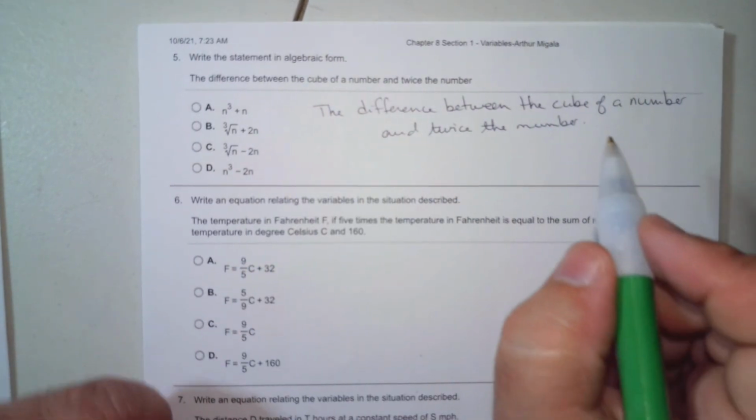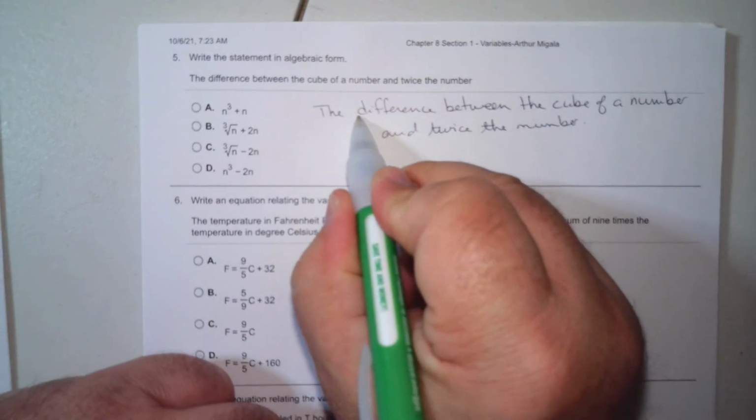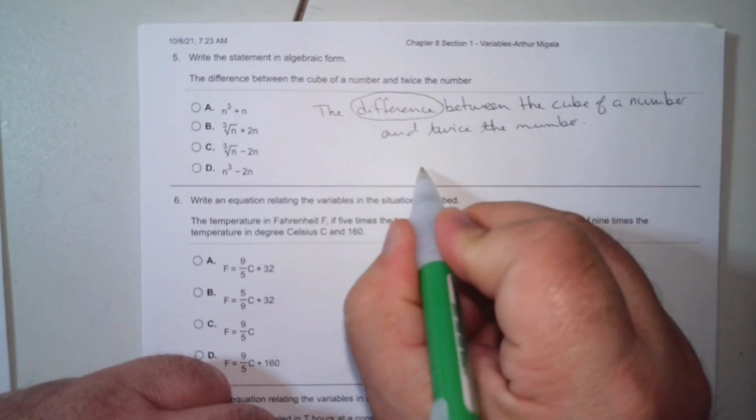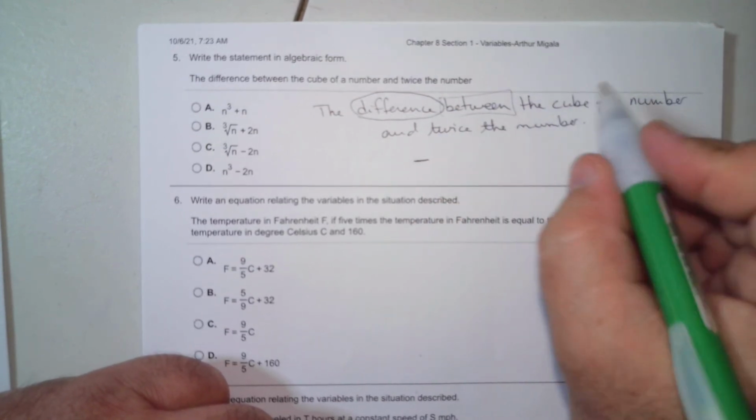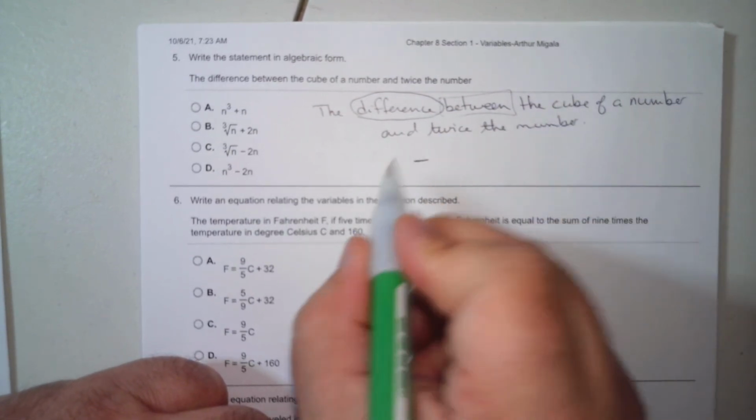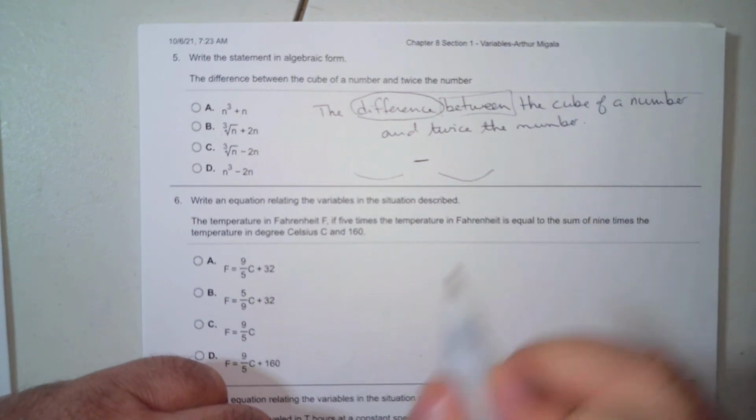Okay, let's read left to right. There's the mathematics of language. The difference. Difference means subtraction. Between, this tells us which words. First one, because we have to define two numbers.